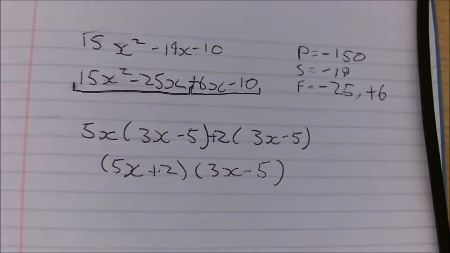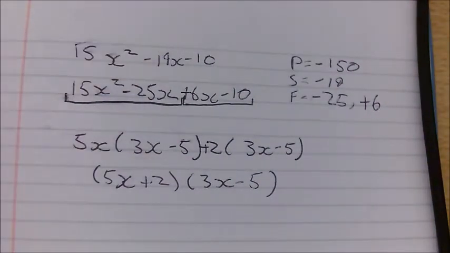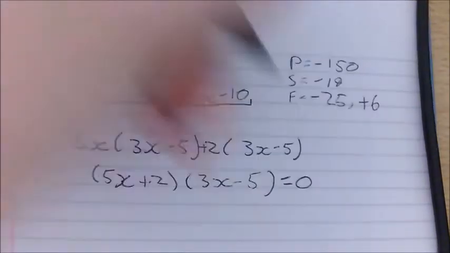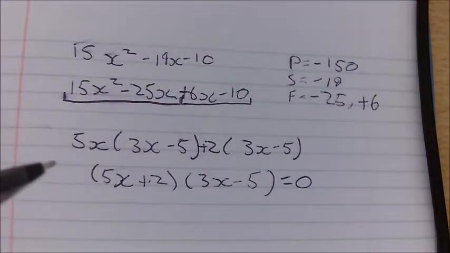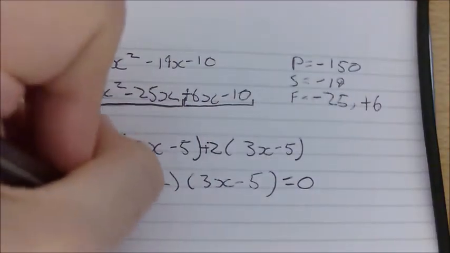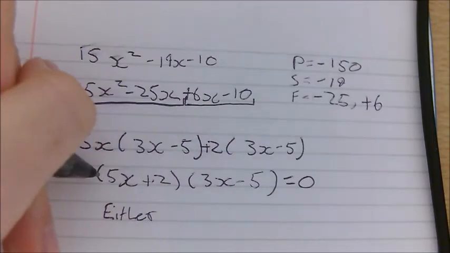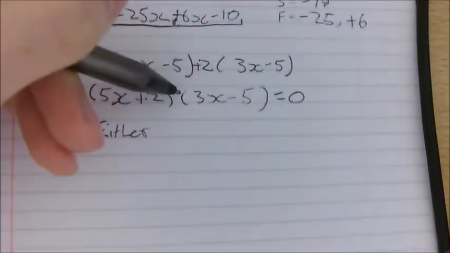The final part of this question then is to solve 15x squared minus 19x minus 10. So we're going to make it equal to 0. So we'll have two options. Either this bracket is equal to 0 or this bracket is equal to 0.